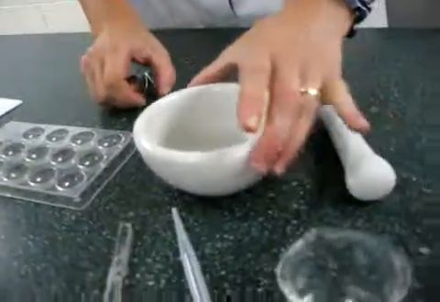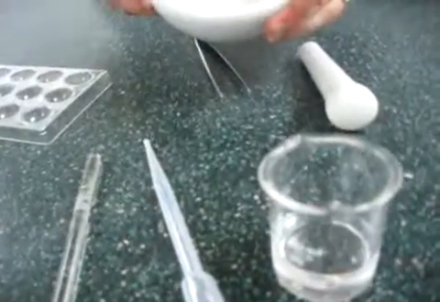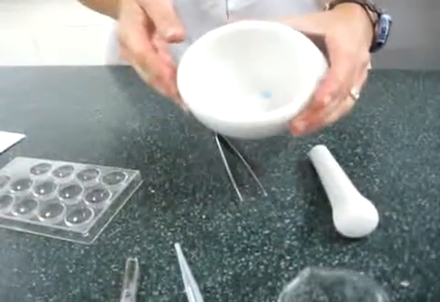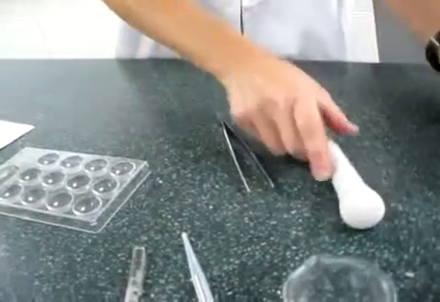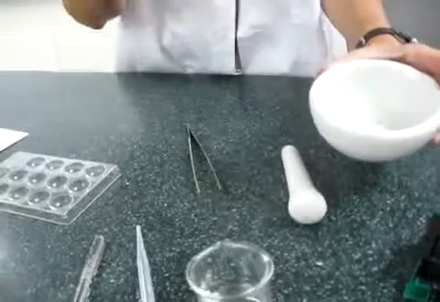From here, you will clean out your mortar and pestle, and you will repeat that test for the other compounds. You will clean it out with a paper towel and not your hand.